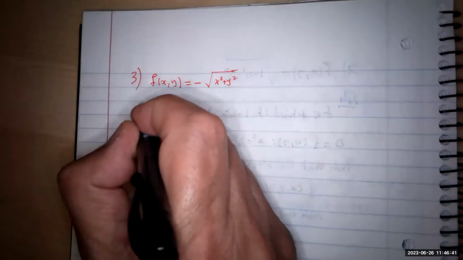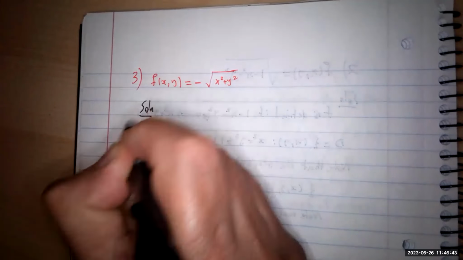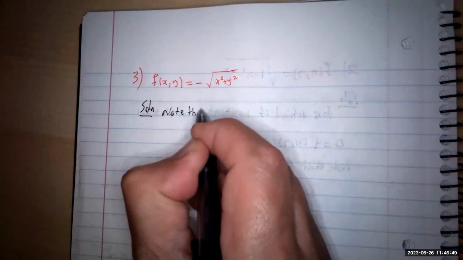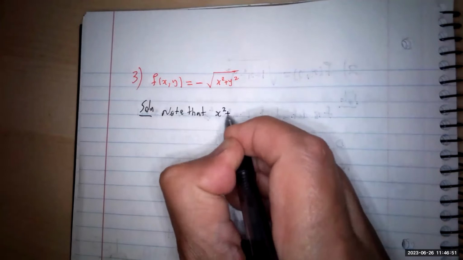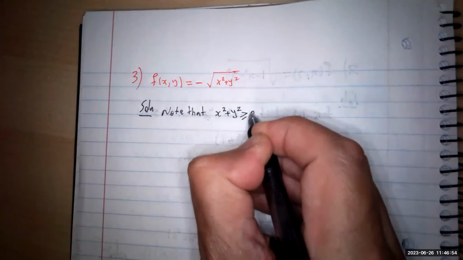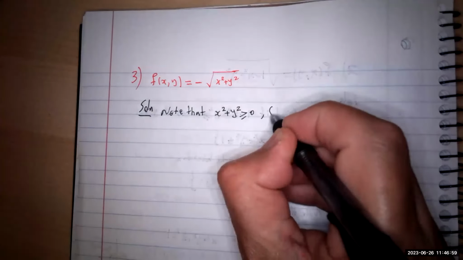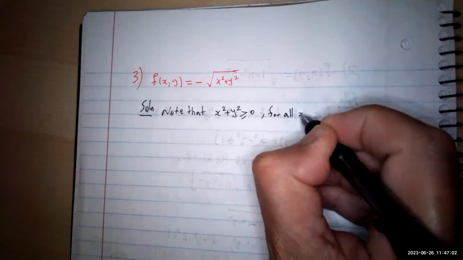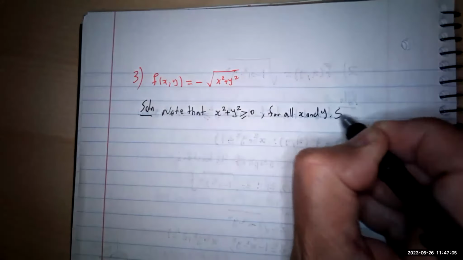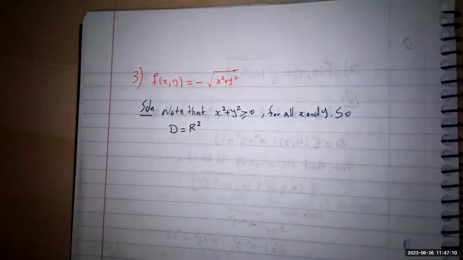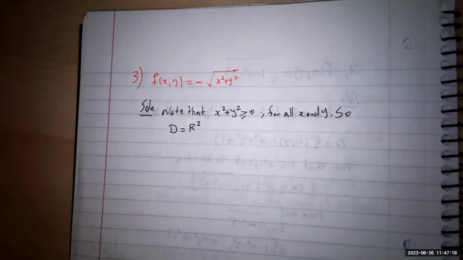Okay, so the solution is going to be, and we note that whatever we do, x squared plus y squared is always greater than or equal to 0. Okay, so we have no restriction. This is true for all x and y. So the domain, again, the domain is in 2-dimensional, is R2. It's true for all x and y, but you have to describe your domain in 2-dimensional, which is R2. Any question?